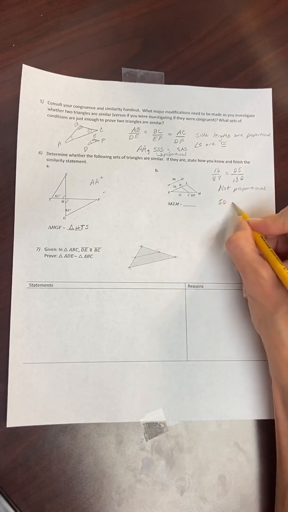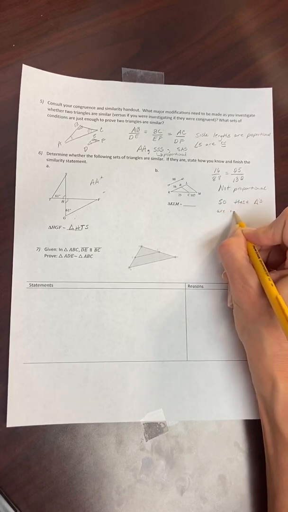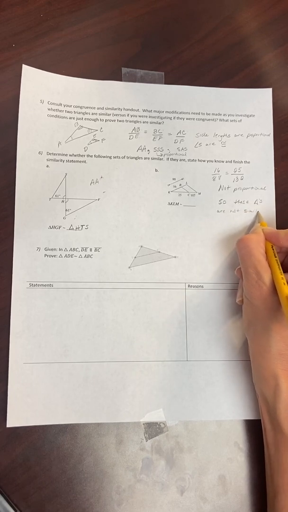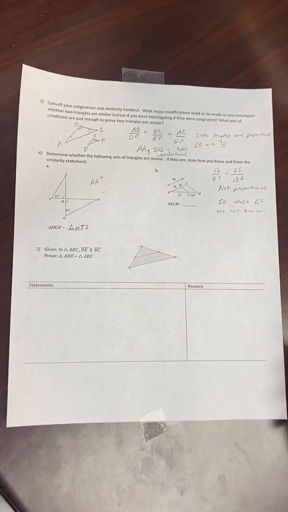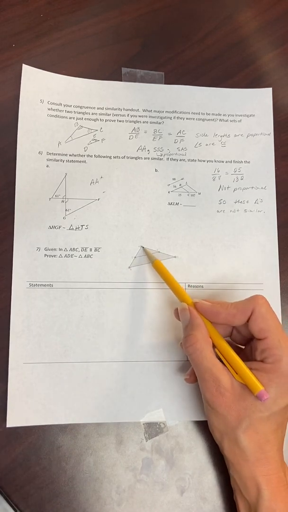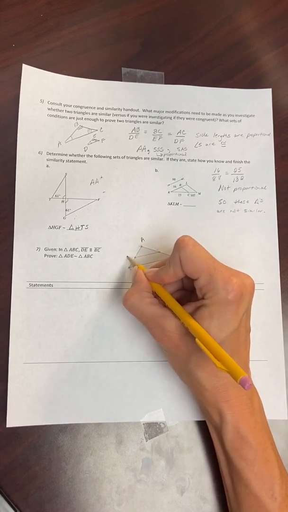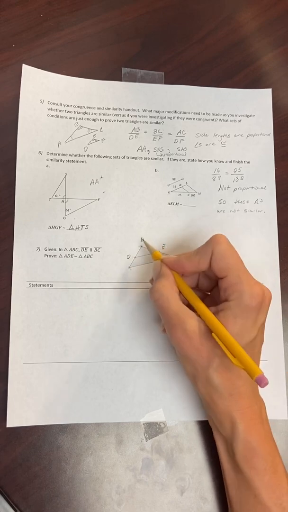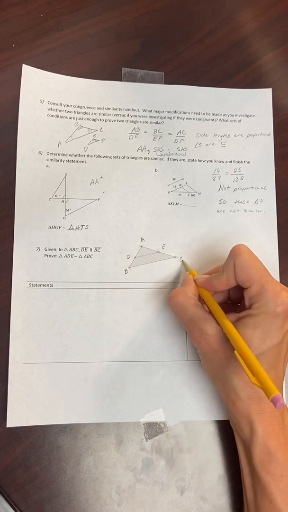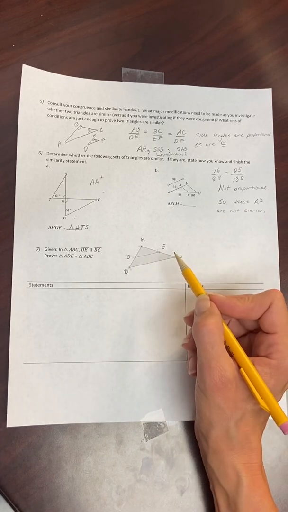So these triangles are not similar. Okay, the last thing we are asked to do is to apply some of these similar triangle theorems to prove that triangle ADE, that's the small one, so this is A, this is D, this is E, that it's similar to ABC. You are told that line DE is parallel to BC, and that is all we need to know.